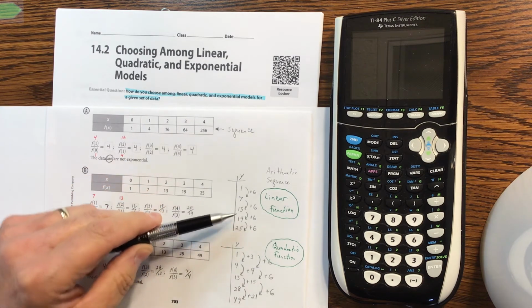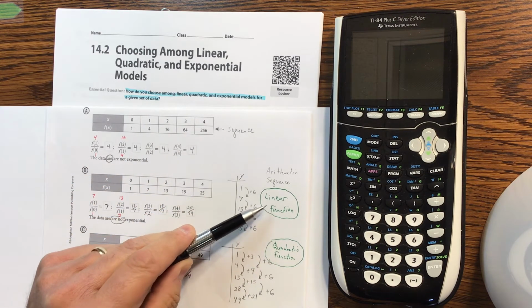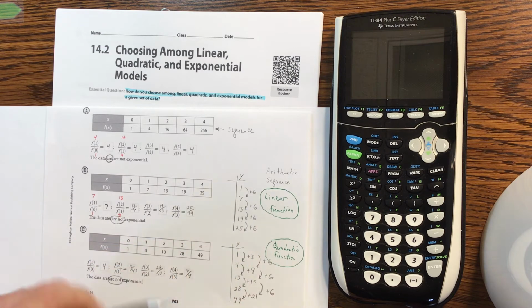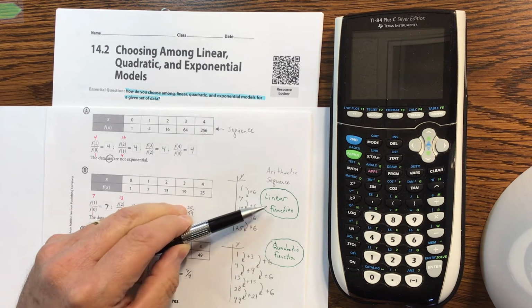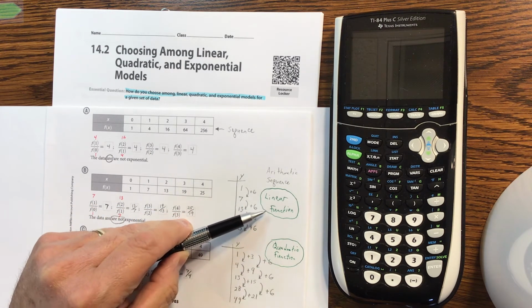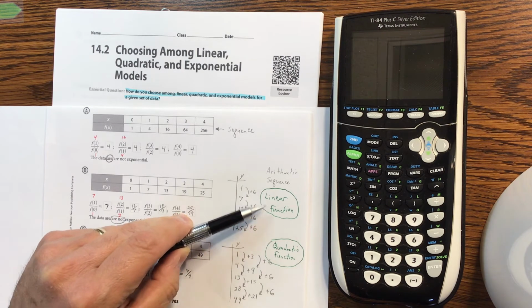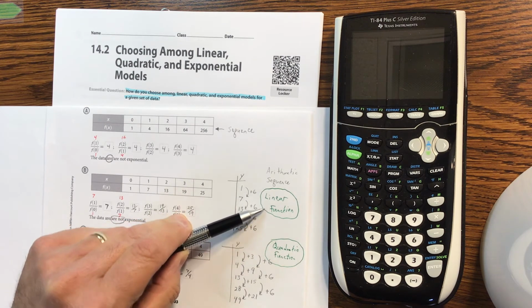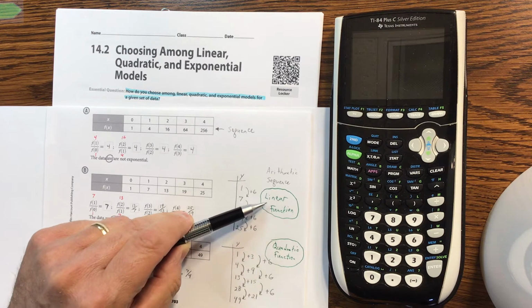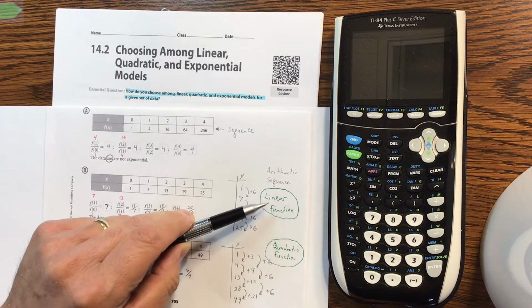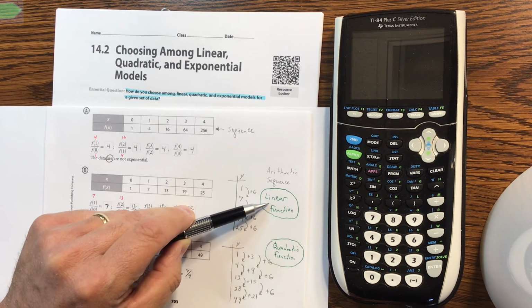So that tells me that this is an example of a linear function. If we were to look at the scatter plot of this, it will look like a linear equation. In this case we treat it as a linear regression, and that means a model for our equation will be like y equals mx plus b.